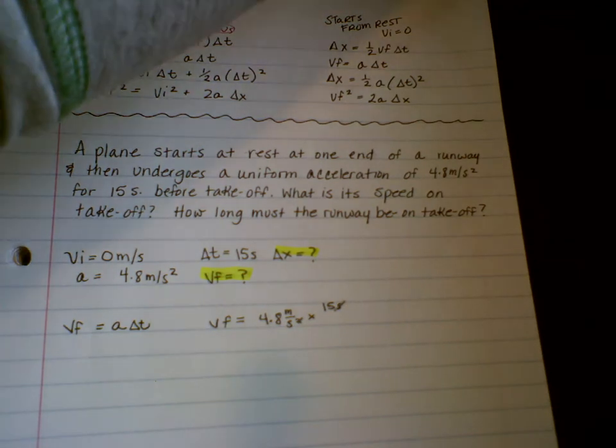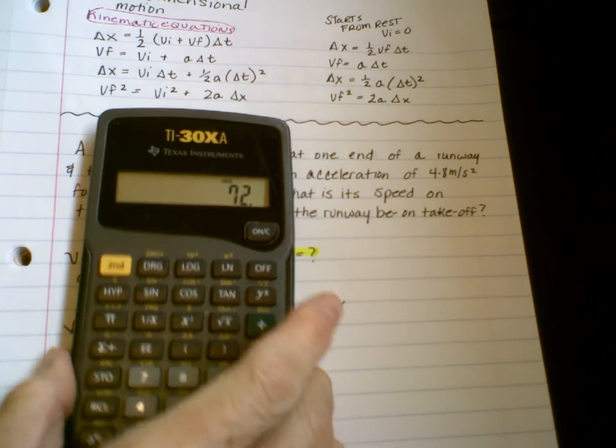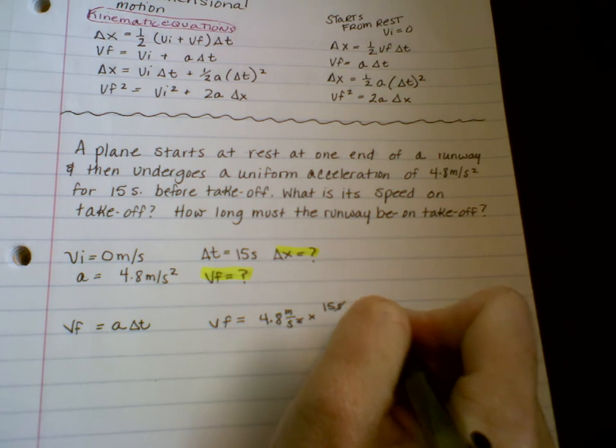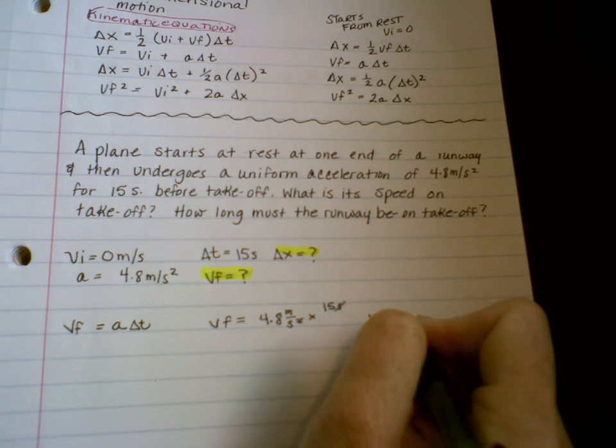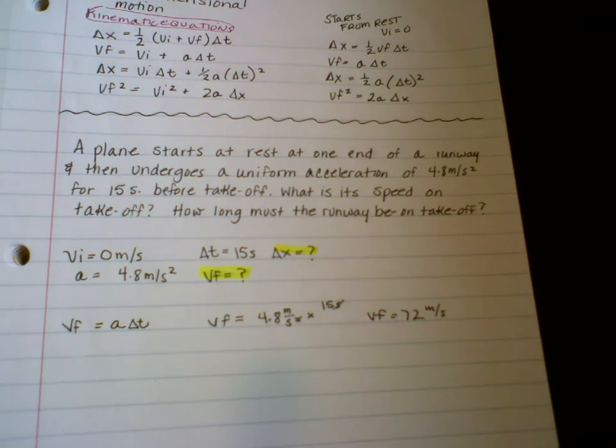And we'll do 4.8 times 15, which gives us 72 meters per second. So that is our final velocity. So now that's a known. Now we know what that one is. And now I need to figure out how long of a runway I need.